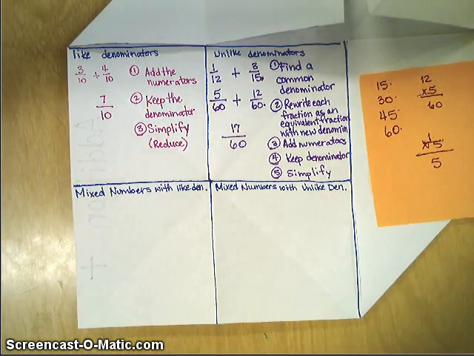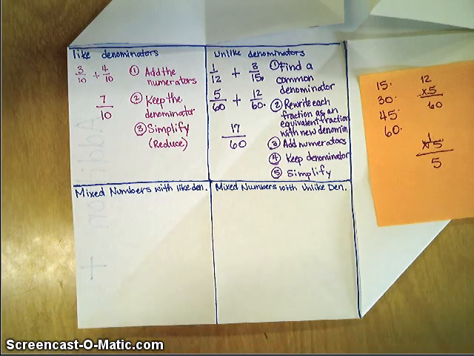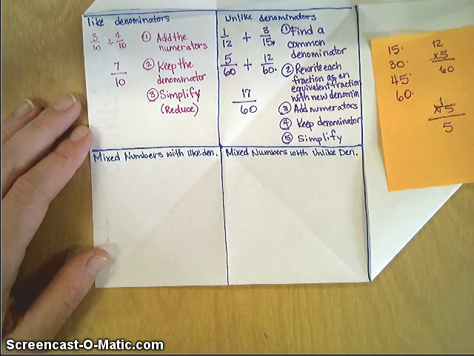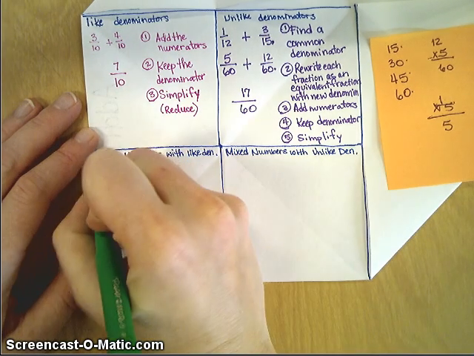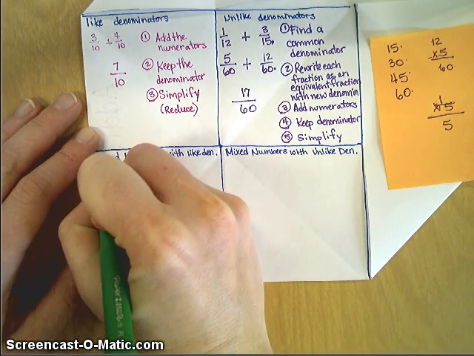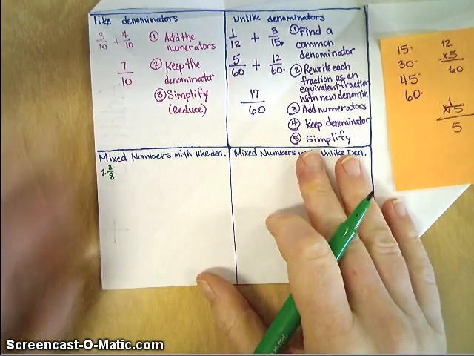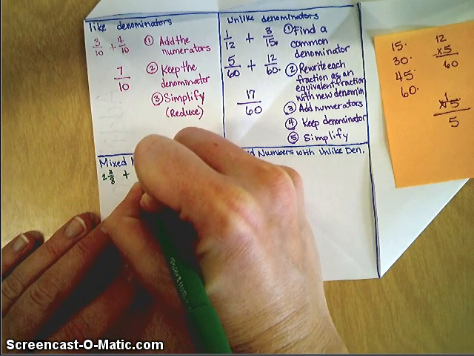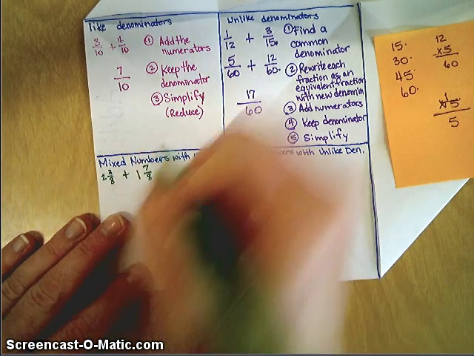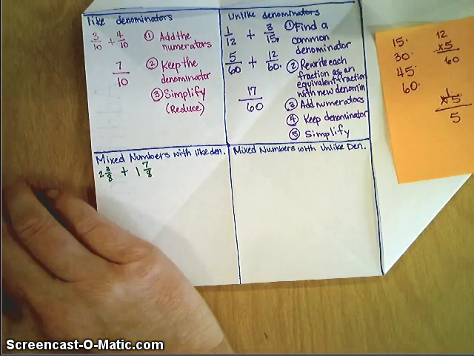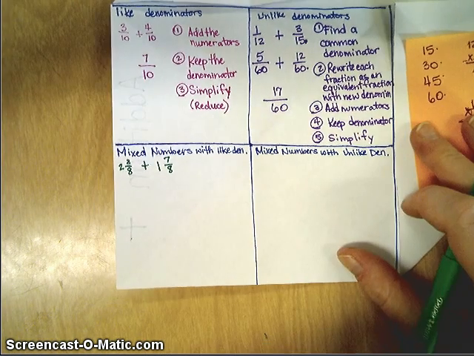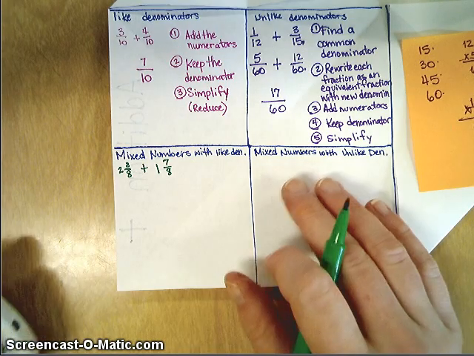Next, we've got mixed numbers with like denominators. So an example of that would be 2 and 3/8 plus 1 and 7/8. I'm going to see if I can zoom in, if that'll help you.